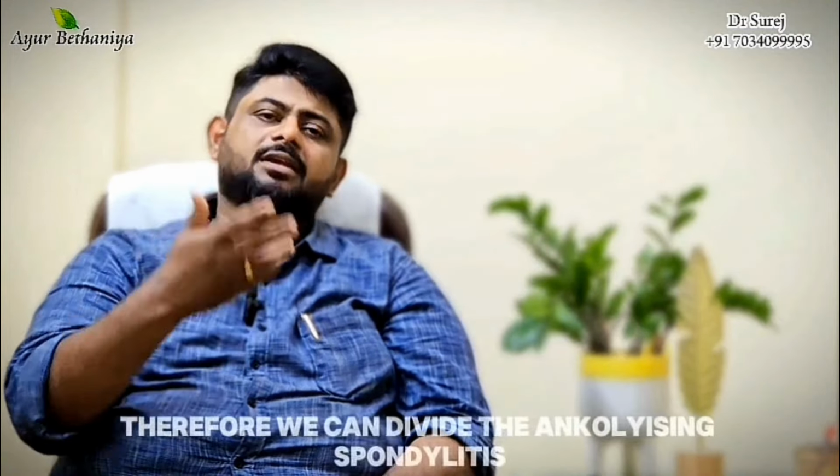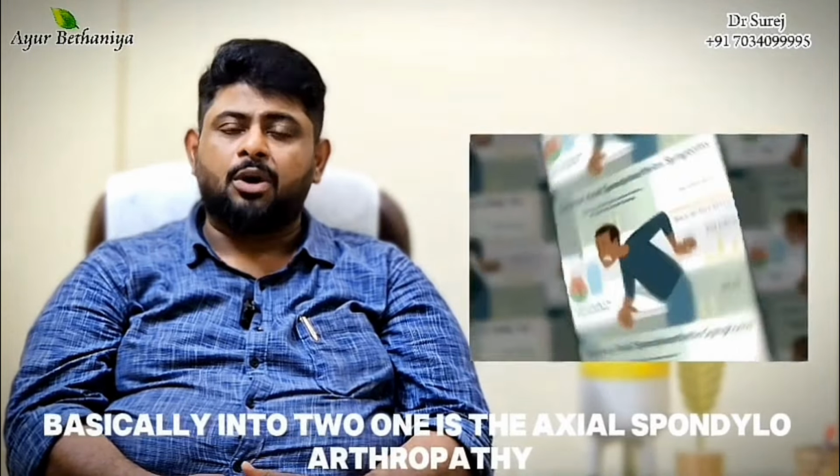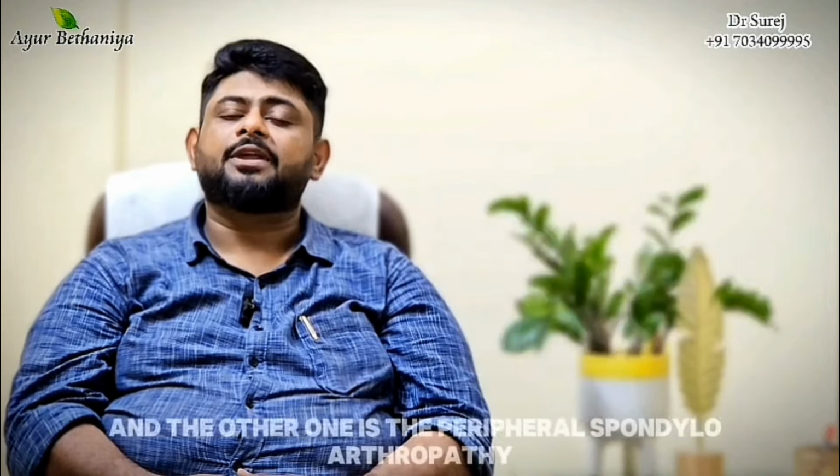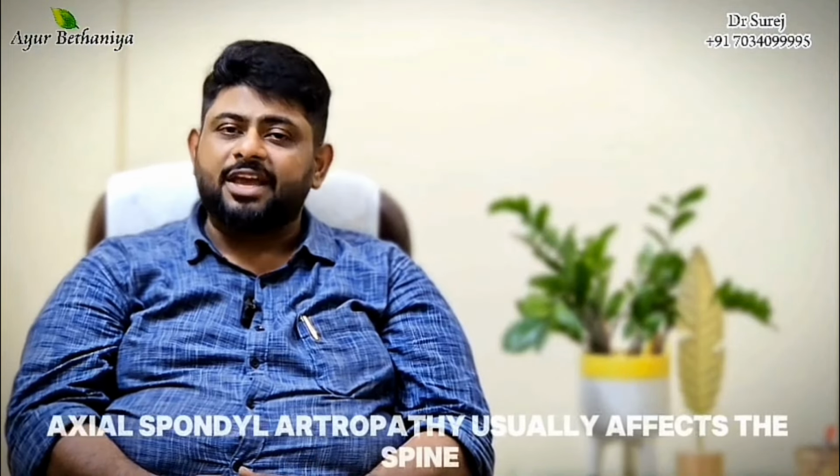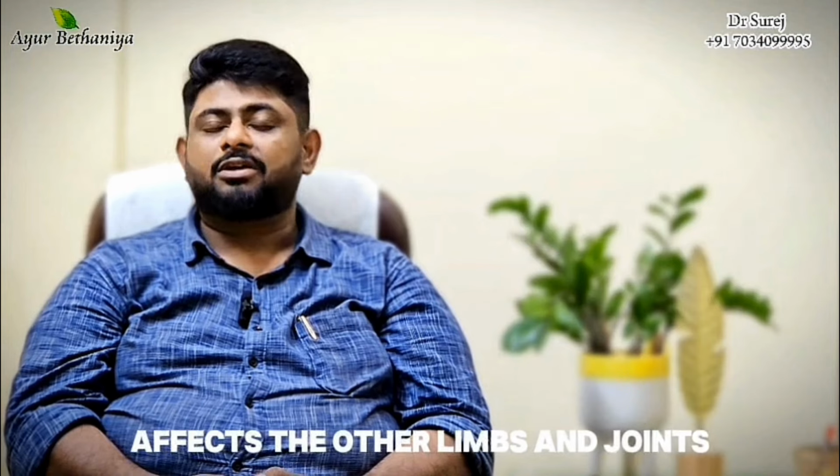Therefore, we can classify ankylosing spondylitis basically into two. One is axial spondyloarthropathy, and the other is peripheral spondyloarthropathy. Axial spondyloarthropathy usually affects the spine, whereas peripheral spondyloarthropathy affects the other limbs and joints.